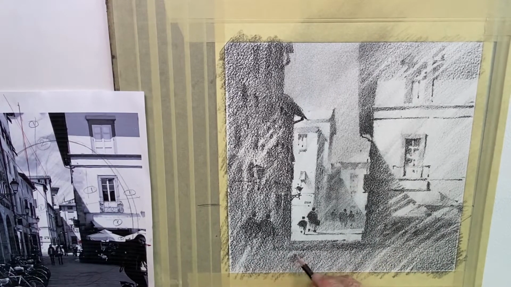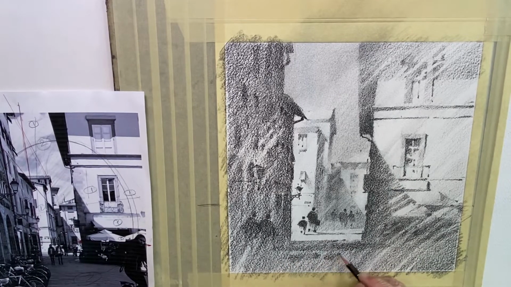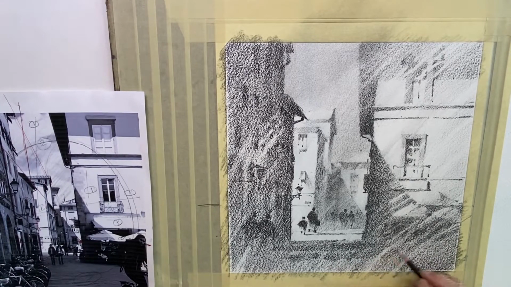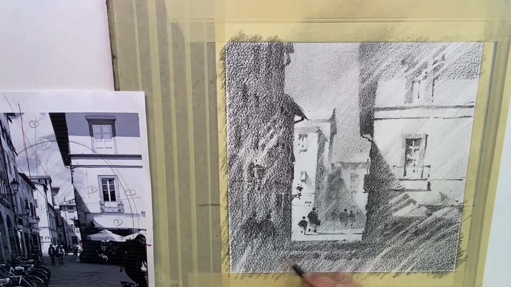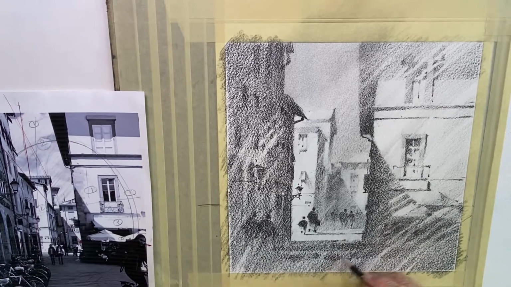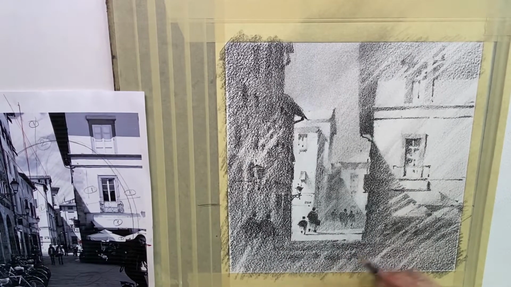Oh yes, you can mess around with the drawing until it's absolutely overworked and ruined. Yes, there are erasers, but there's only so much you can erase. So I think what I'm saying is that for the nature of this drawing, which is intended to be pretty straightforward and impressionistic, I have reached the end. And I hope you got something out of it.